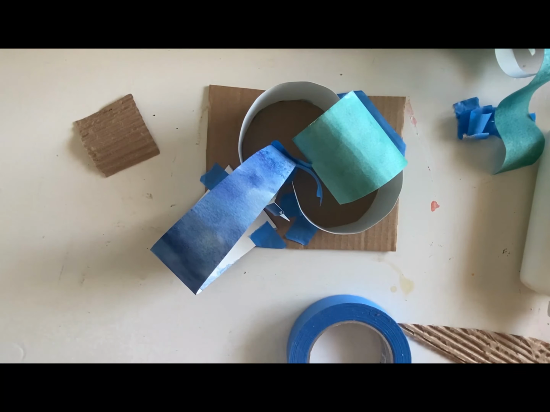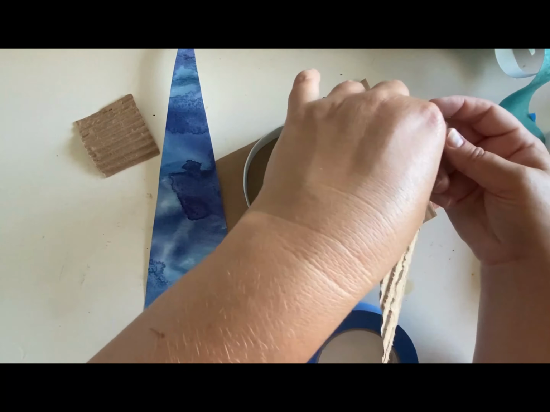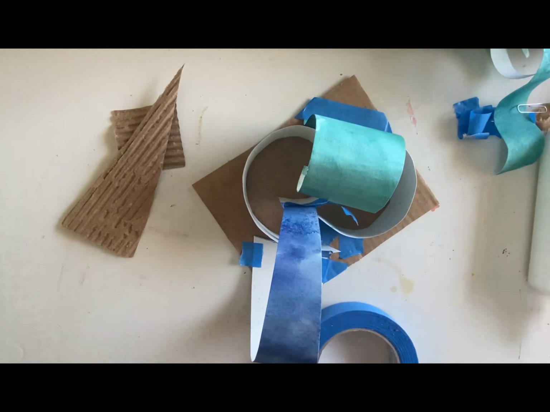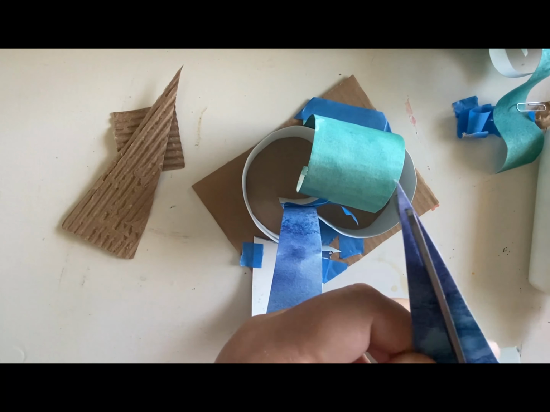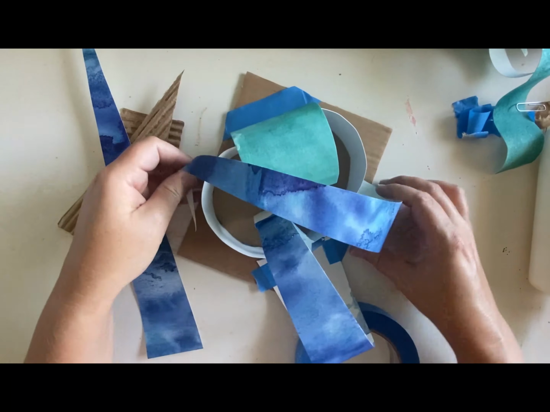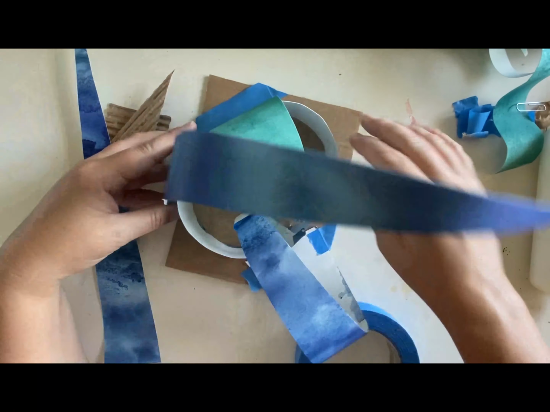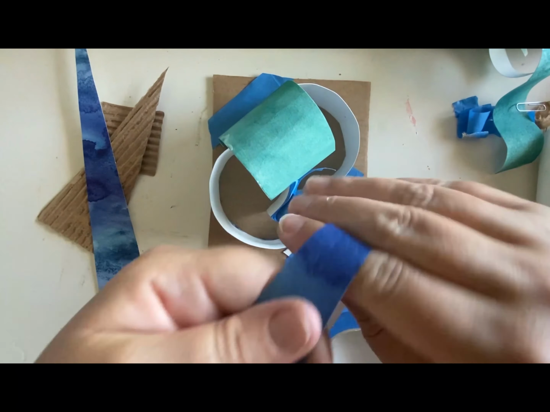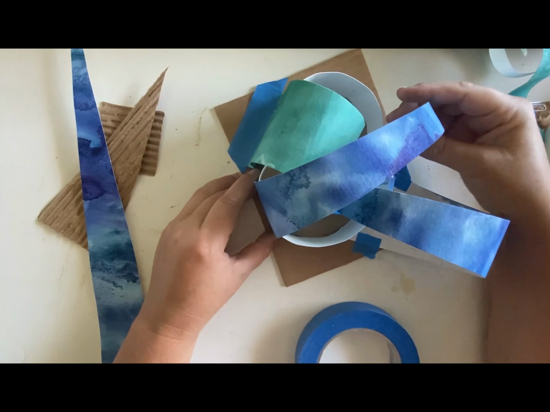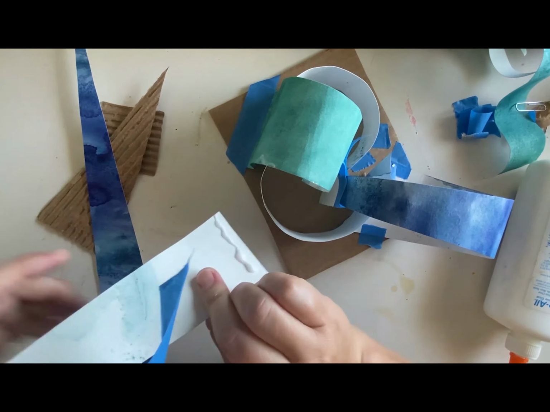So I'll keep going around, adding my strips, cutting things down if I need to, and playing around with it. You may want to experiment. You may not be satisfied with what it looks like right away, but keep playing around with it. And then again, don't think too hard about it. Get something that looks cool and then just glue it down.